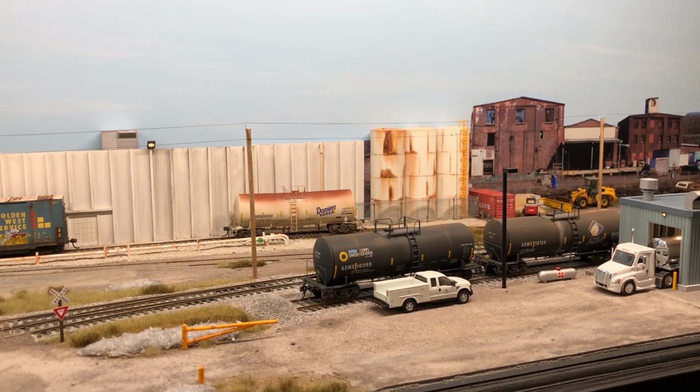All right, moving on to a couple of little things I've been working on. I added these utility poles that I've had for a while.